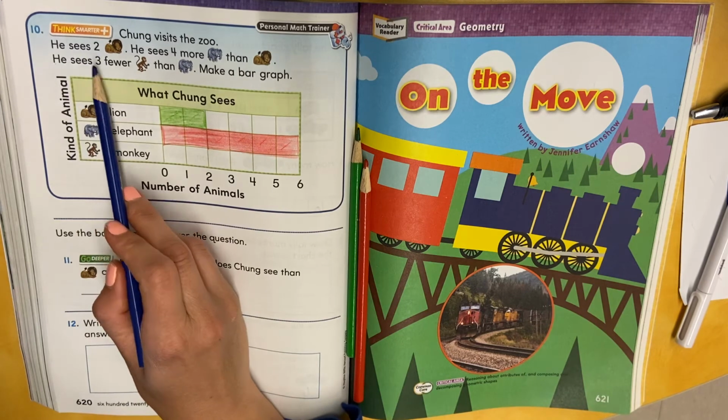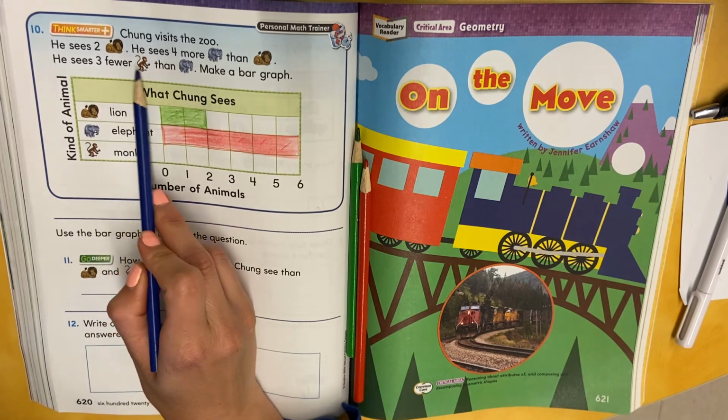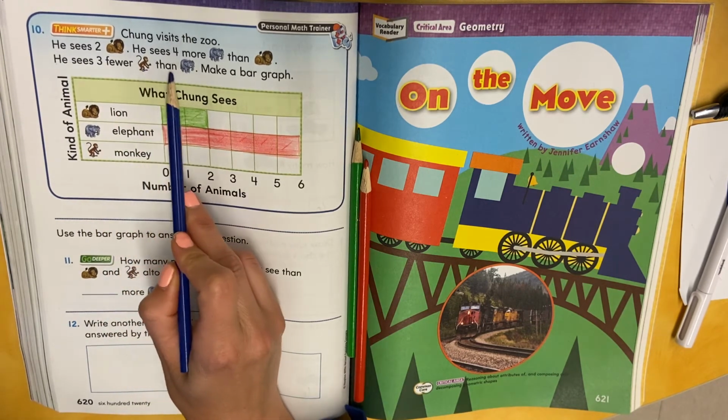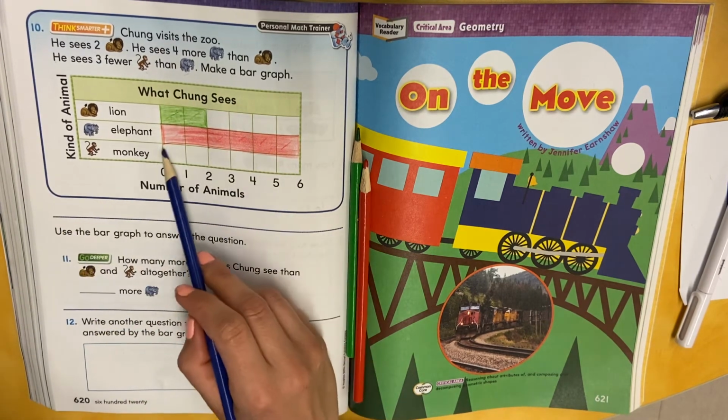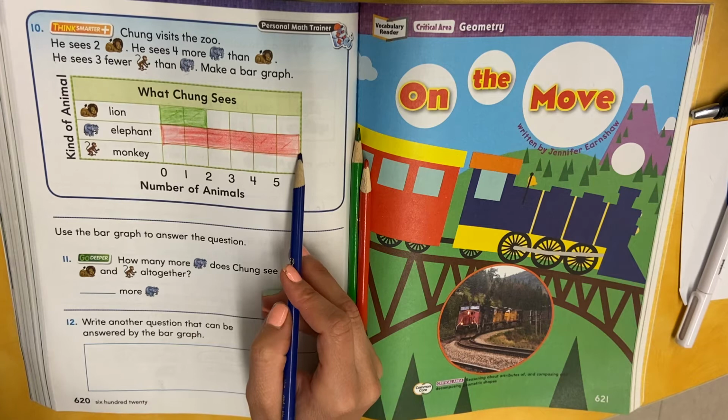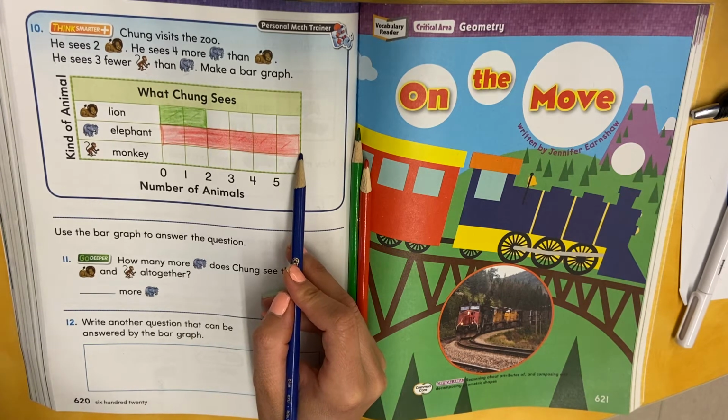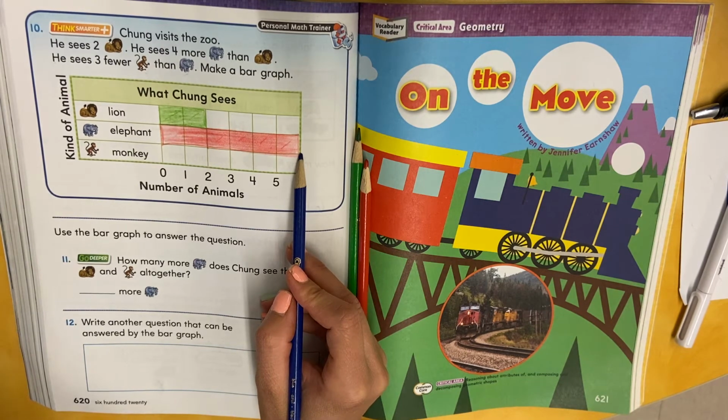He sees 3 fewer monkeys than elephants. Okay, so here's where the elephants go, but he sees 3 fewer. So fewer means what? Yeah, fewer means less.